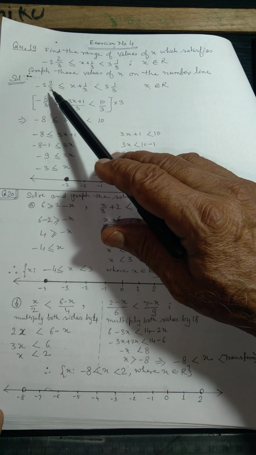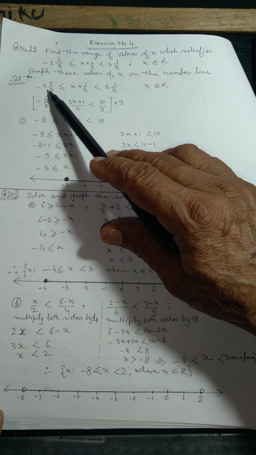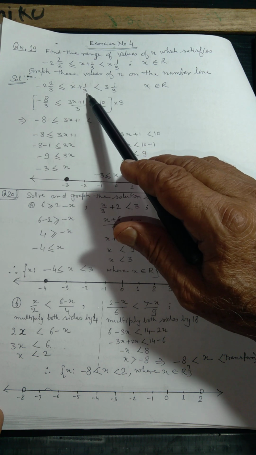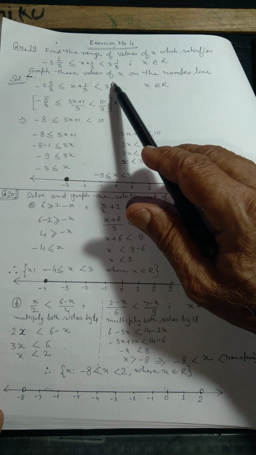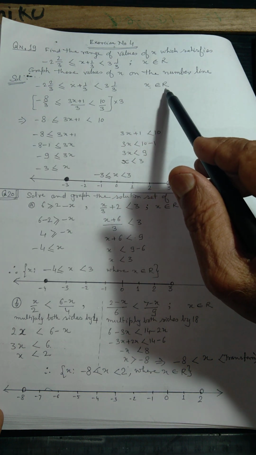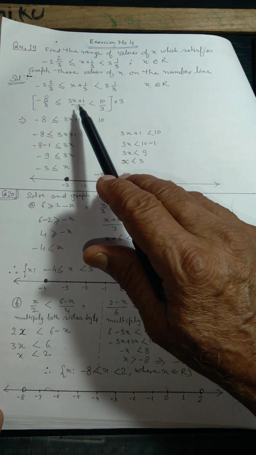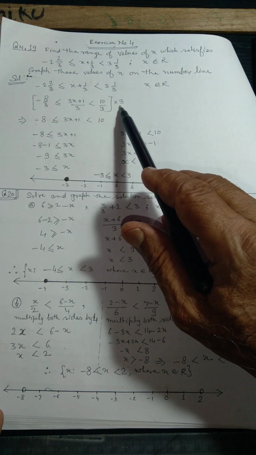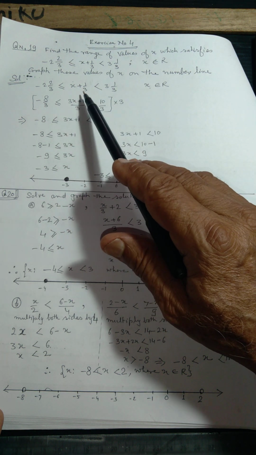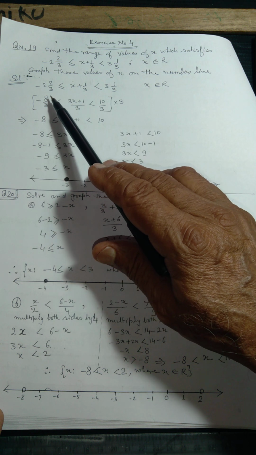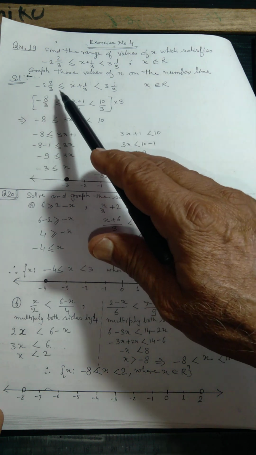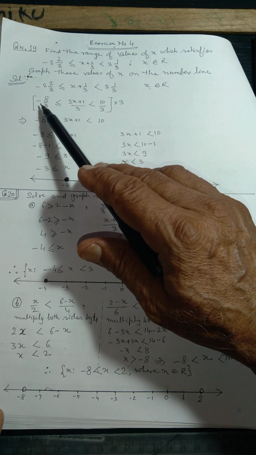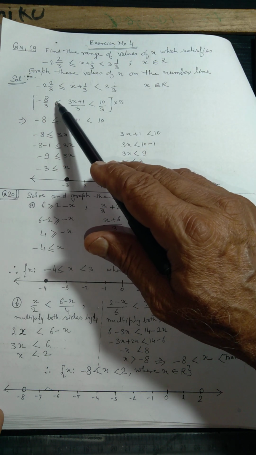First of all, I have written the question again: minus 2 and 2 by 3 less than or equal to x plus 1 by 3 less than 3 and 1 by 3, where x belongs to real numbers. I have multiplied the complete inequation by 3 in order to remove the denominator. 3 times 2 is 6, plus 2 is 8, so 8 by 3.